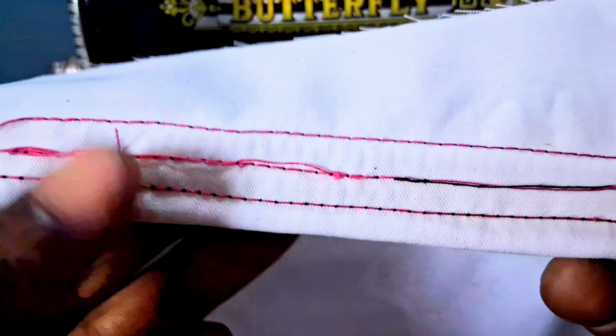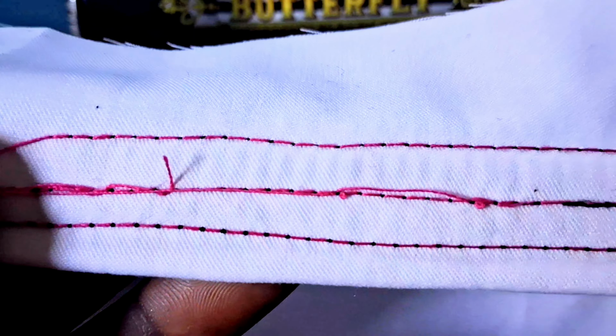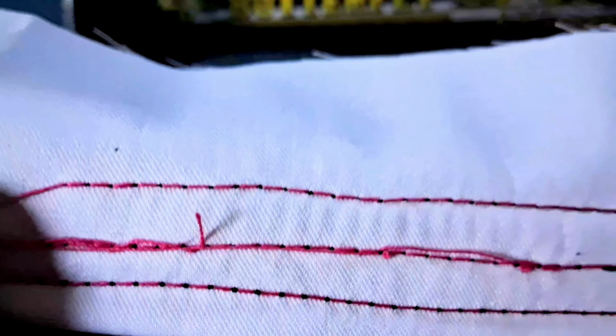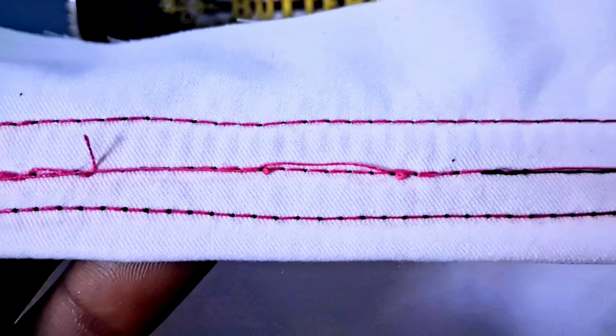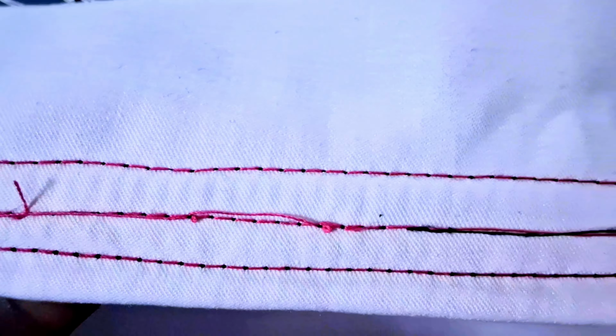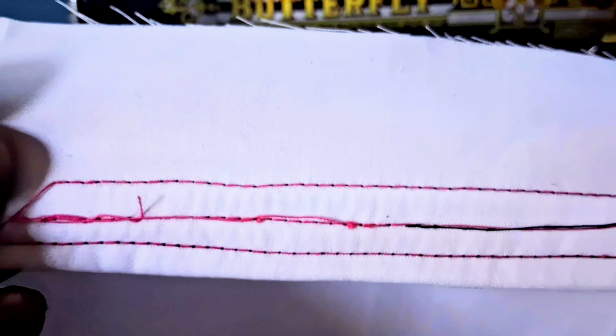Now you can see that the third stitch we made is still not very clear, but it is better than the first and the second. Since we have already corrected the tension of the bobbin, now we are just going to play around with the top thread tension to balance this completely.